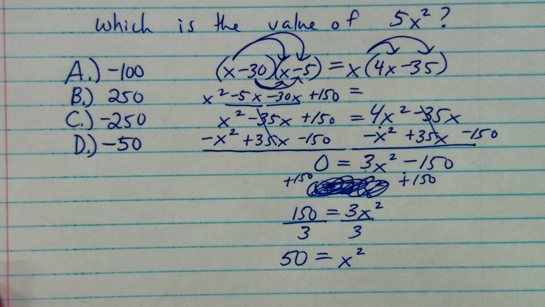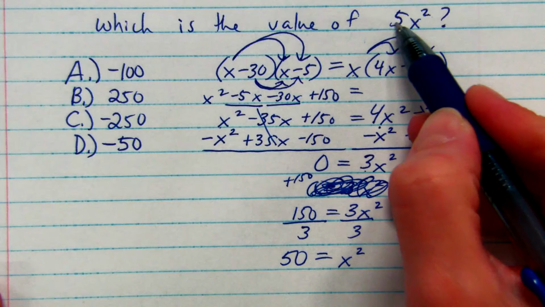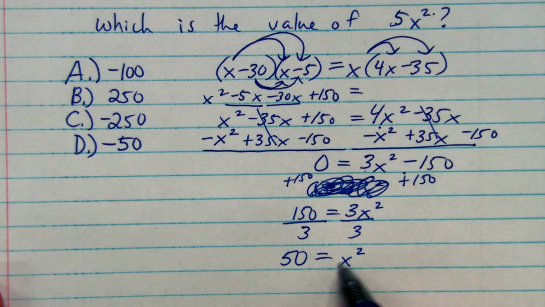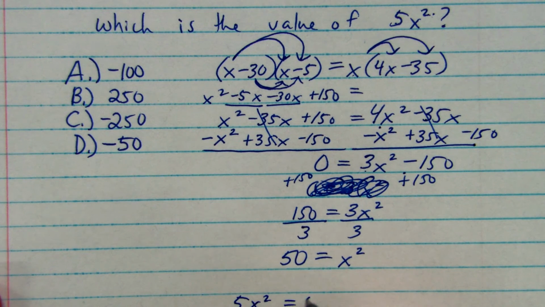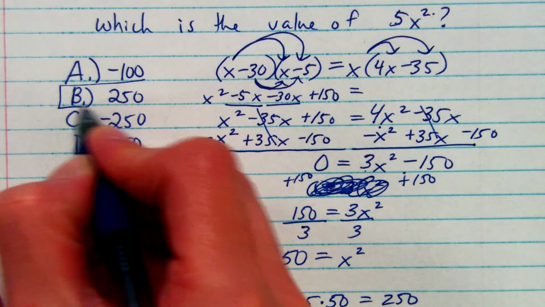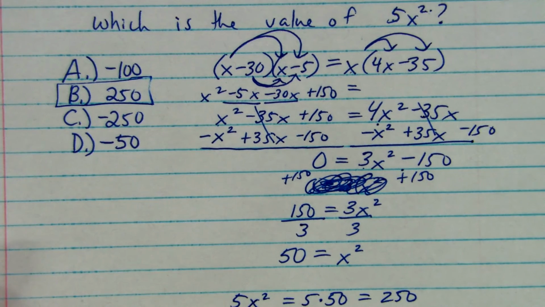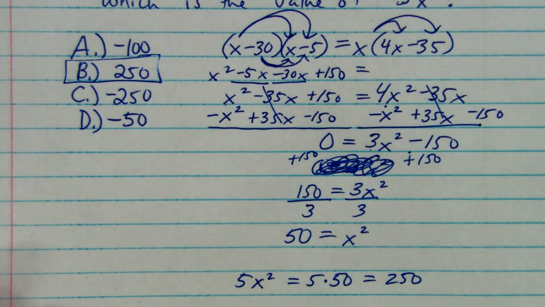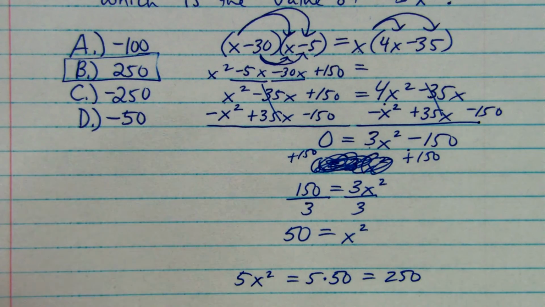Now if I wanted x, I'd have to go ahead and square root and go through all that. But remember, they're asking for 5x squared. So if x squared equals 50, then 5x squared would be 5 times 50, which is 250, which means my solution would be answer B. So if you know a little bit about solving equations and solving just basic quadratics, that one is not too bad.